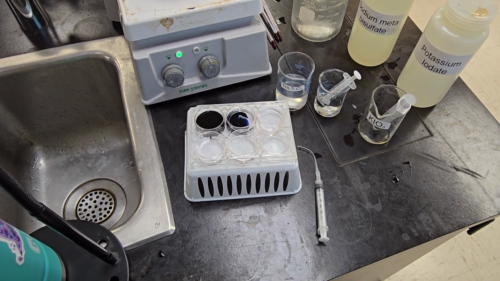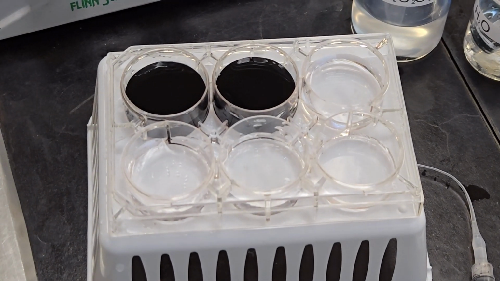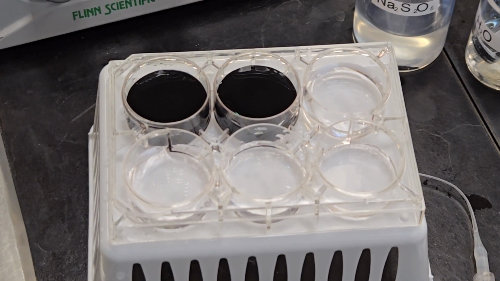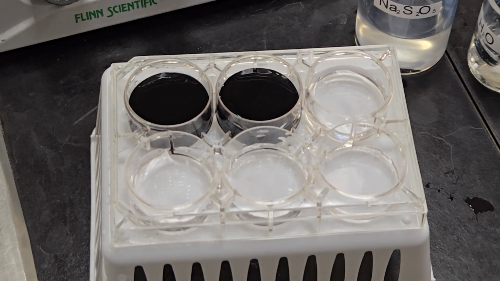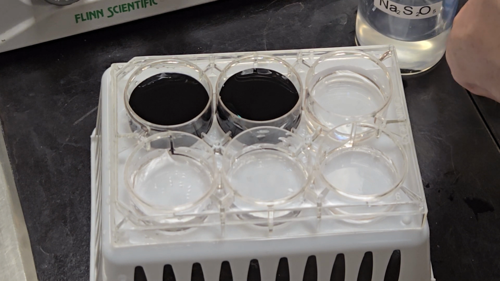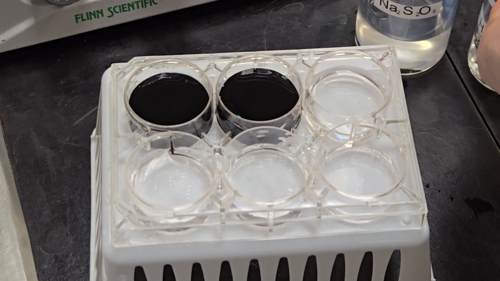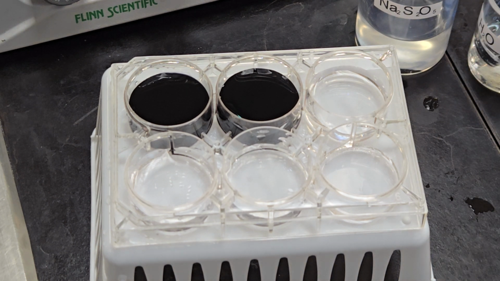Our reaction has started. Going to zoom in for you for the rest of them, since you don't need to see me pulling syringes over and over again. Going to number 3, I'm getting my 2 milliliters of sodium metabisulfate. 2 milliliters. Adding it to plate number 3.